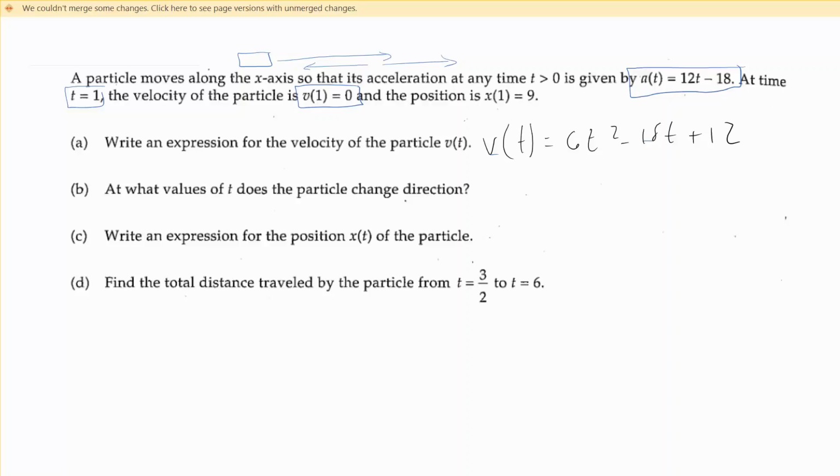If I set this equal to 0, I can factor out the 6: t squared minus 3t plus 2. So t minus 2, t minus 1. Our options are 1 and 2.